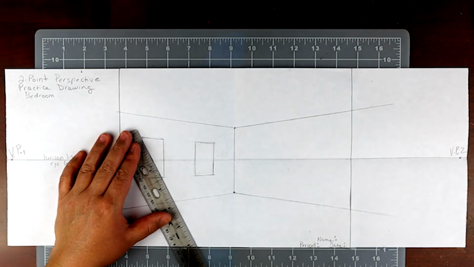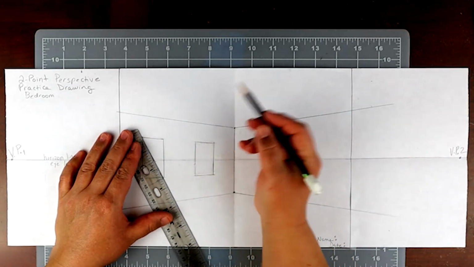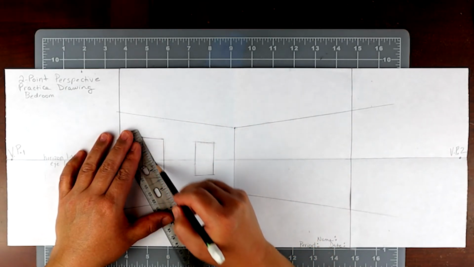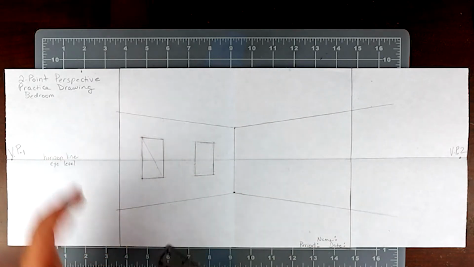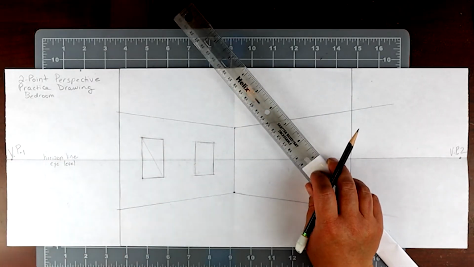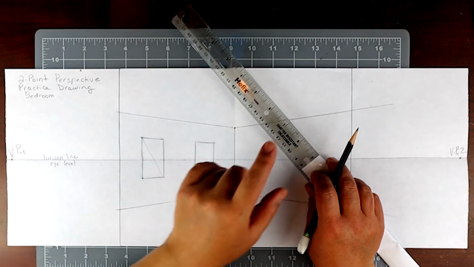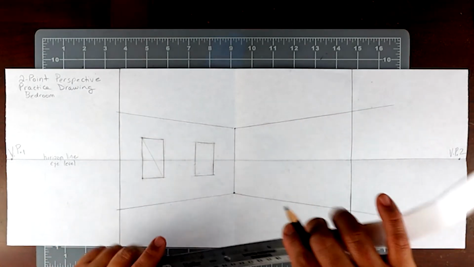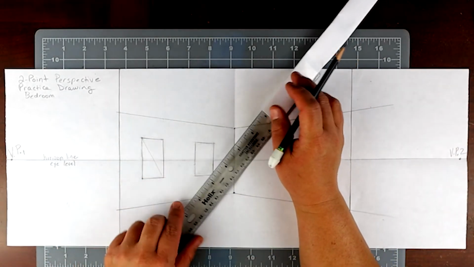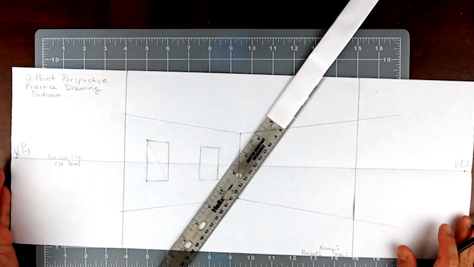So we're going to go to the first rectangle on the left, go to the corners, and draw a line from one corner to the opposite corner. And what I'm showing you is a little trick to find the center of a rectangle in perspective, especially if the rectangle is not facing straight out.